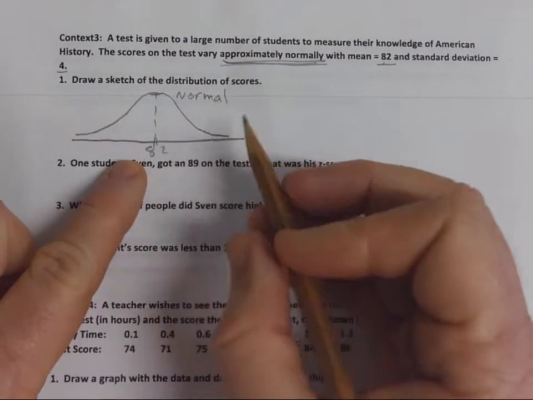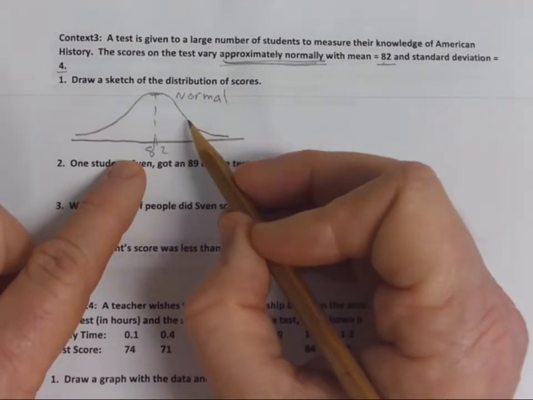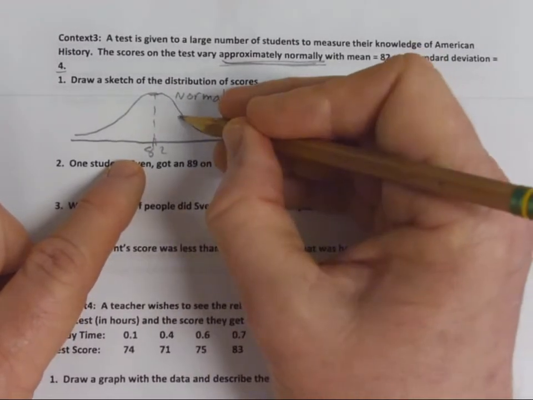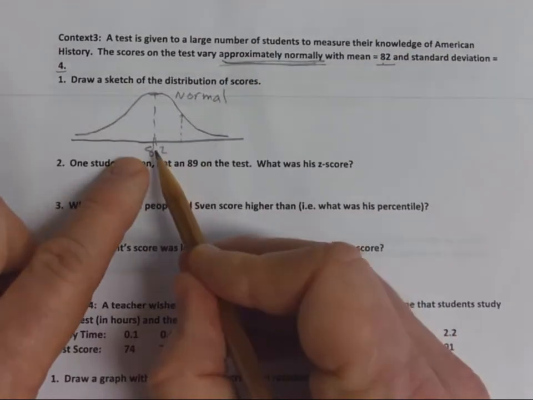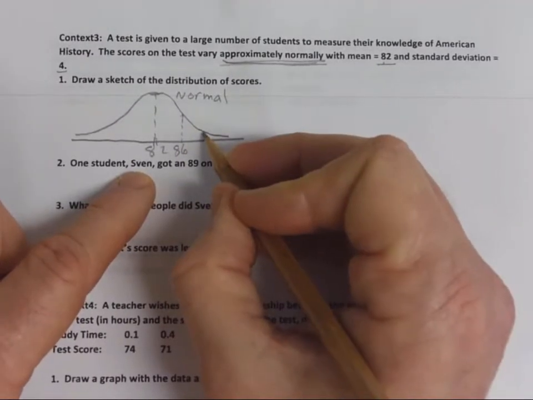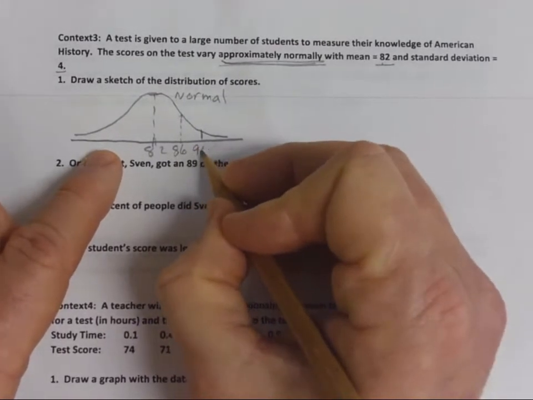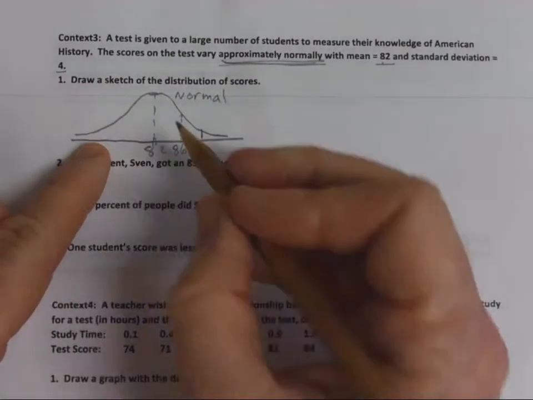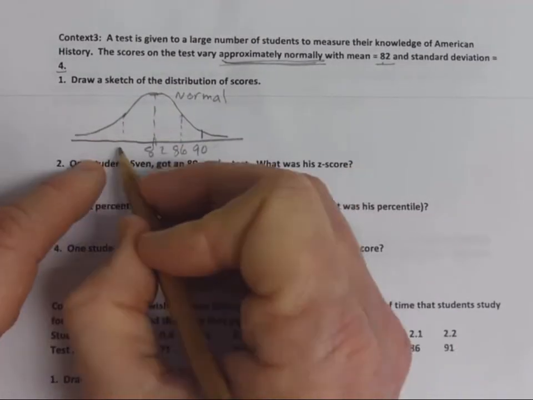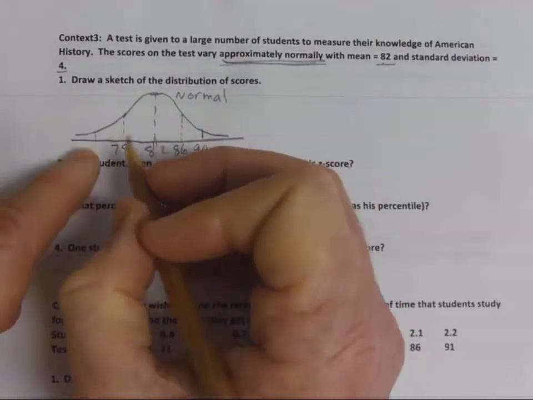1 standard deviation to the right is going to be basically halfway down this hill at what we call an inflection point. It's where the concavity of the graph changes, but that's not important. What is important is basically halfway down this hill is going to be 1 standard deviation. So a standard deviation is 4, so that would be up here at 86. 2 standard deviations is going to be basically right here. So that'll be 4 more, so that'll be at 90. Okay, now let's go 2 standard deviations below the mean. So halfway down this hill on the left side is going to be 1 standard deviation below it, so that'd be 78, and then 2 standard deviations is 4 points below that, which would be 74.